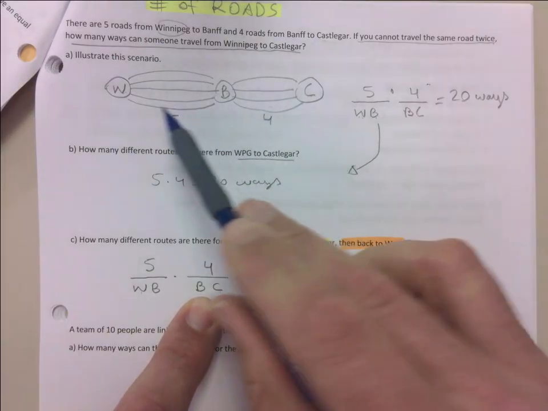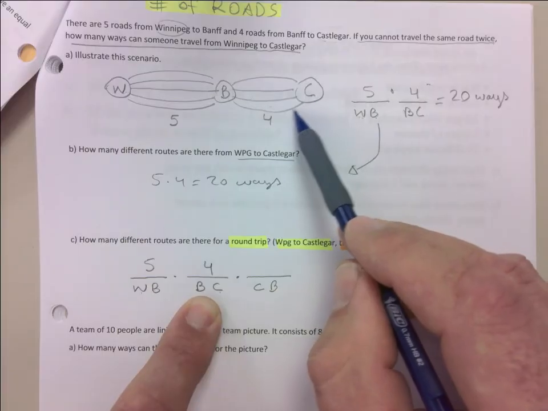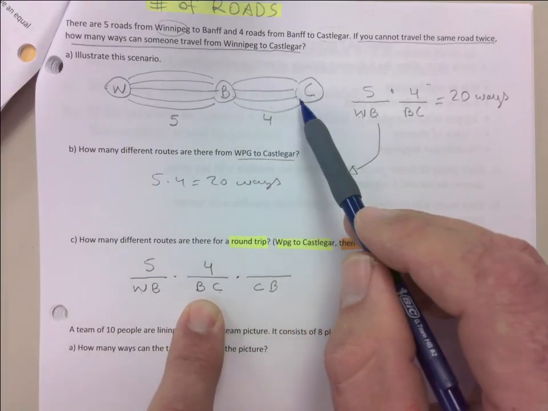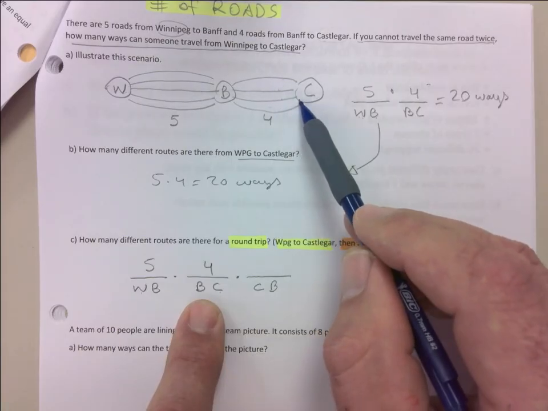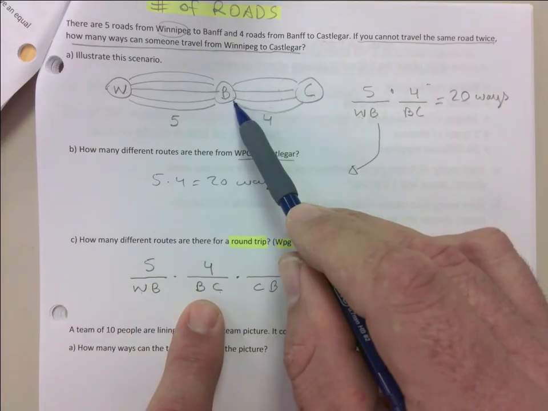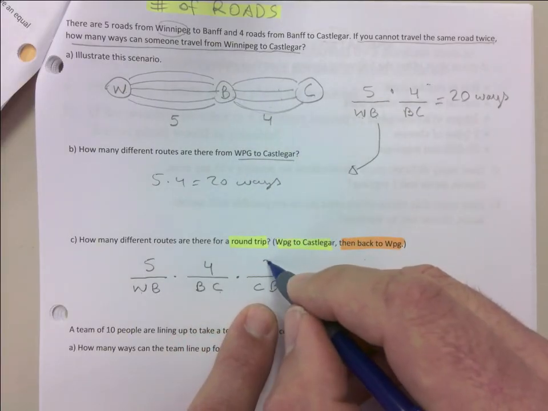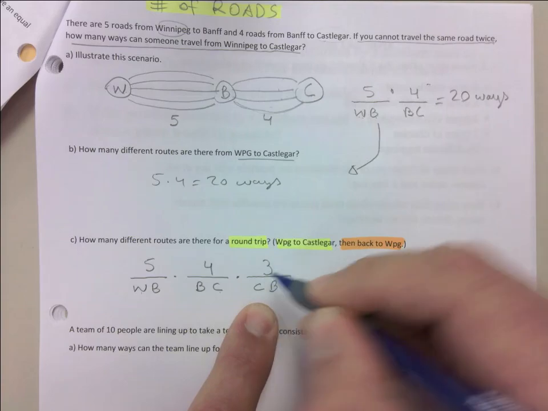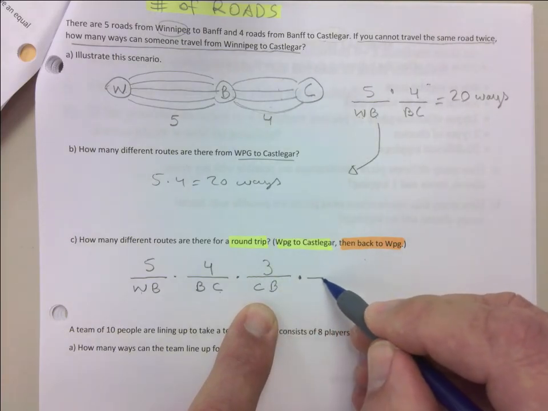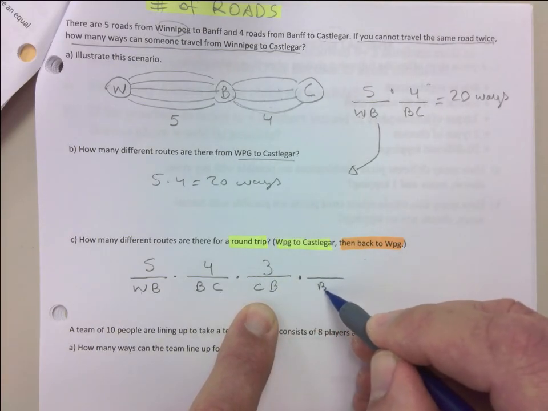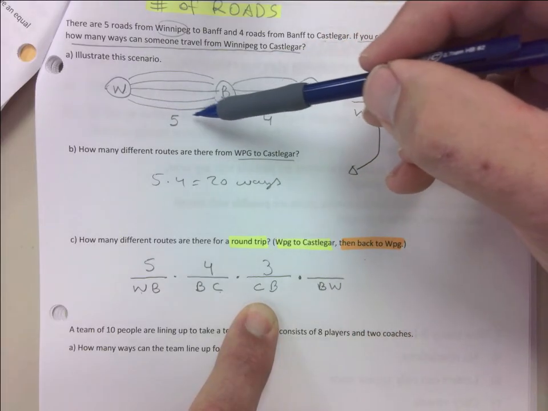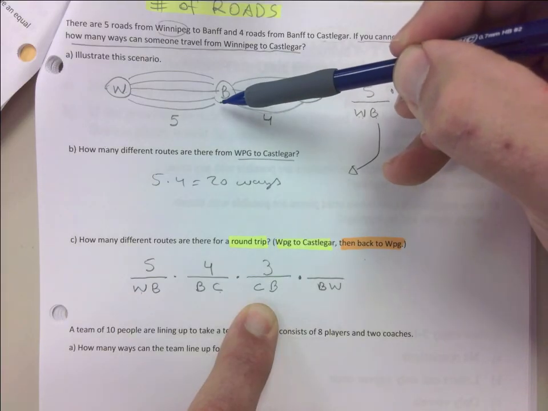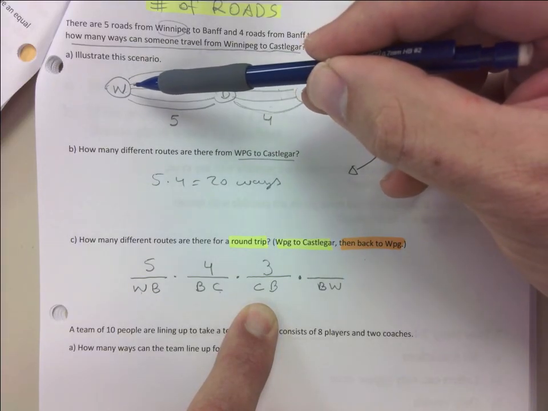Right, we're here. We made it here. Now we're going back. How many roads can you take if you're not allowed to use the same road again? How many options do you now have going back? 3. Yes. And what about from Banff to Winnipeg? You've taken 1 of the 5s already on your way there. So how many are left when you come back? 4.